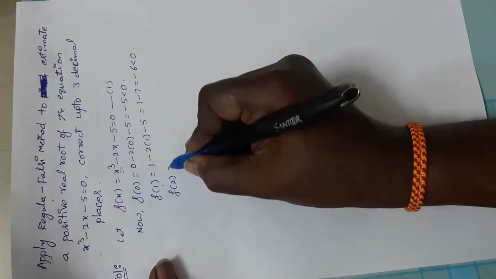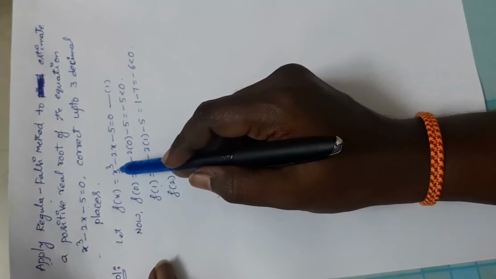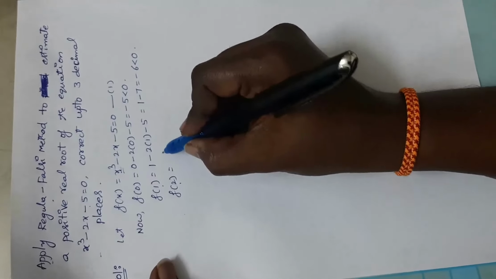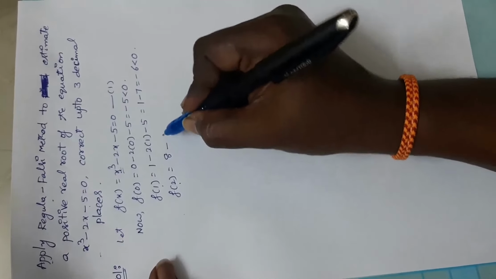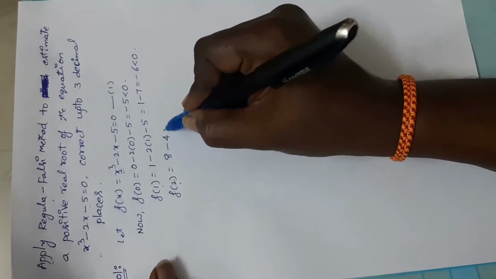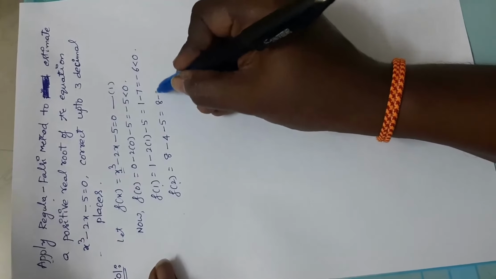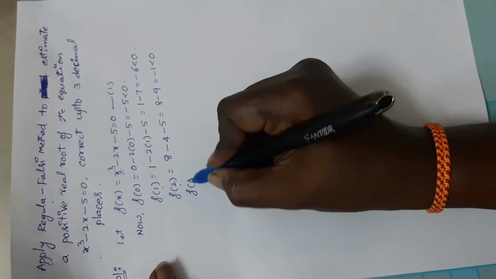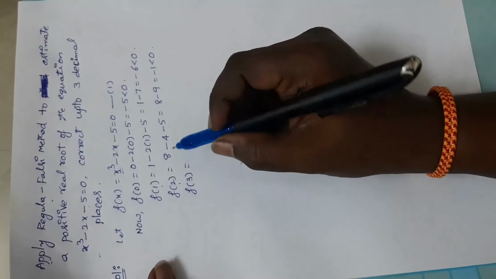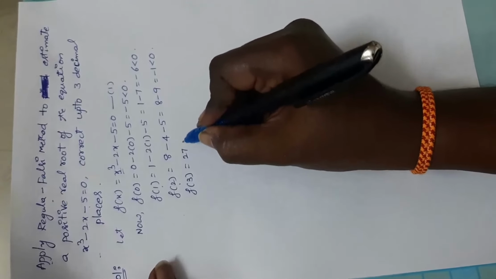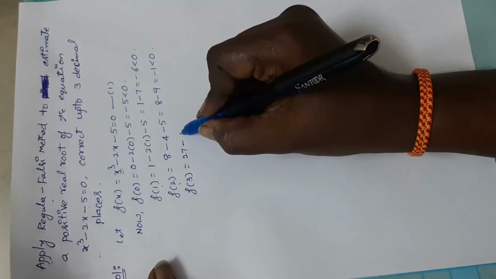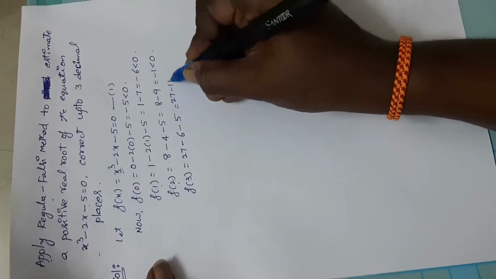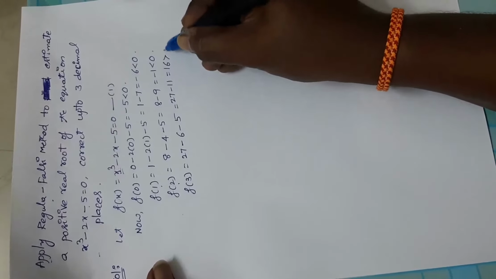Now calculate f of 2. f of 2 means whenever we have x in this equation, blindly replace it by 2. So you will get 2 cube, 8, minus 2 twos are 4, minus 5. So it is 8 minus 9, again it is minus 1, less than 0. Now find out f of 3. You will get 3 cube, which is 27, minus 2 threes are 6, minus 5. Anyway, it is 27 minus 11, which is equal to 16, which is positive.